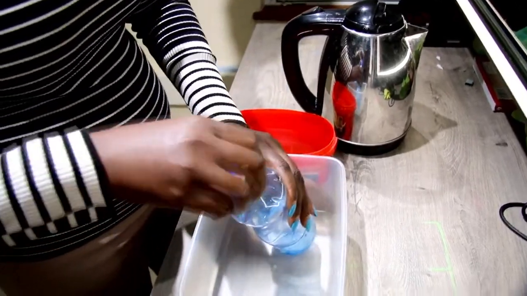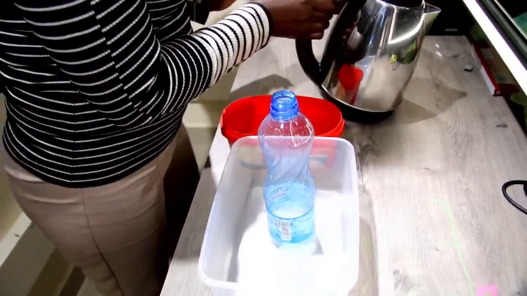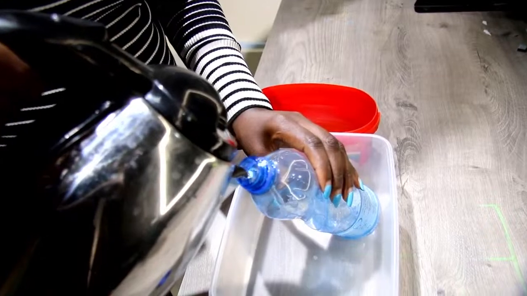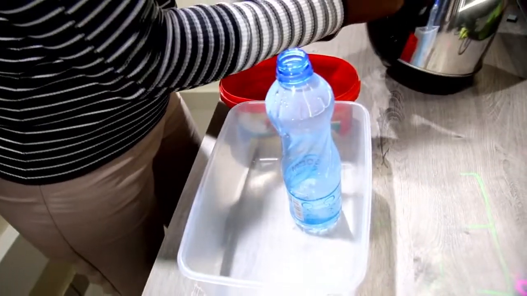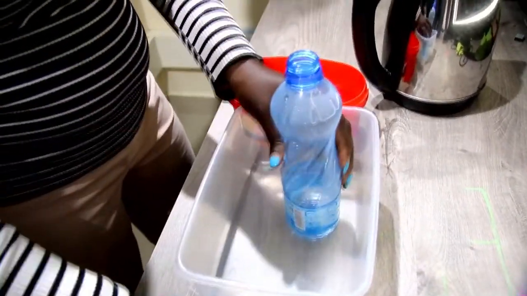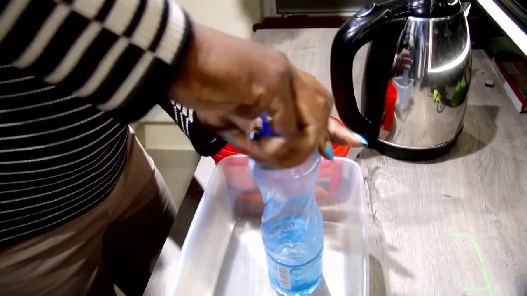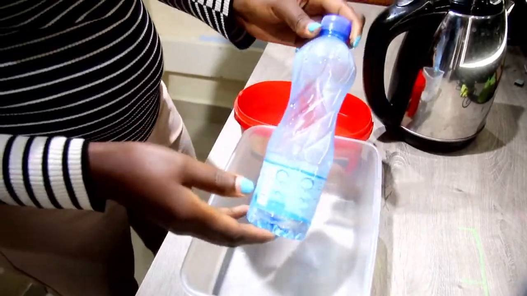So please pay attention, remember the steps. We are going to start by putting hot water in this bottle without filling it. Okay, like you can see, the steam is being produced, and then we are going to have this tightly closed so that no air can come in.